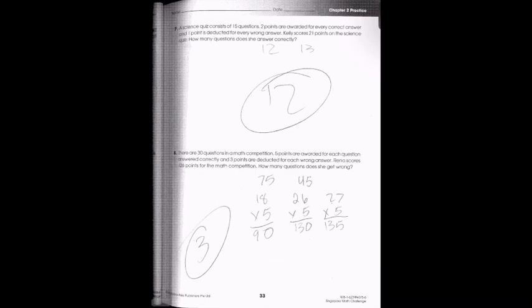And so next it says, a science quiz consists of 15 questions. 2 points are awarded for every correct answer, and 1 point is deducted for every wrong answer. Kelly scores a total of 21 points. And so how many questions does she answer correctly?